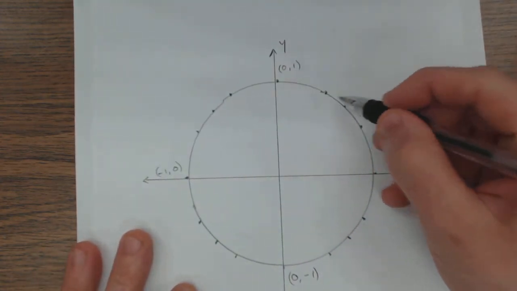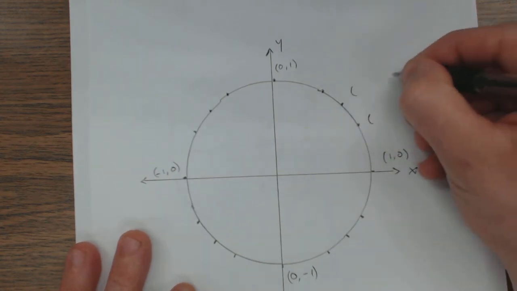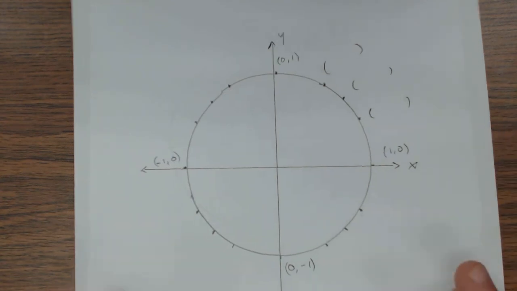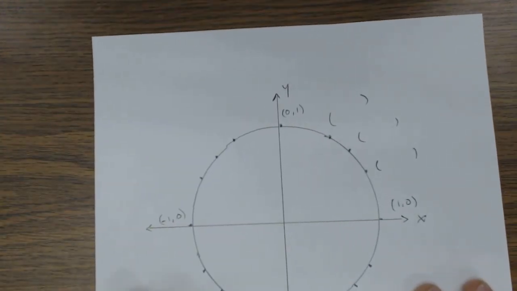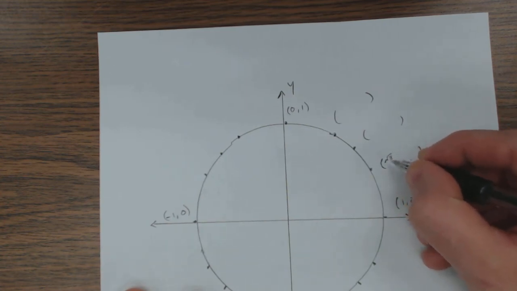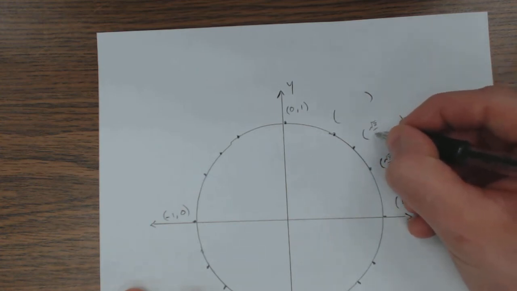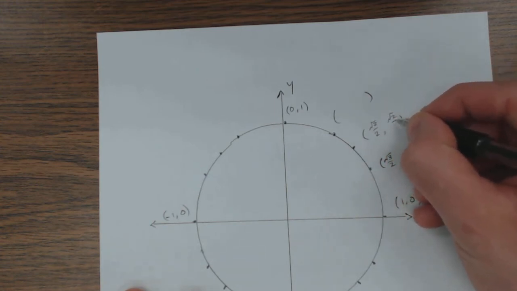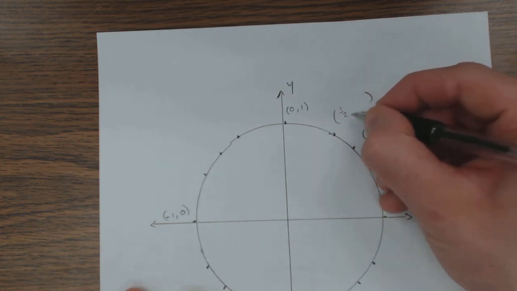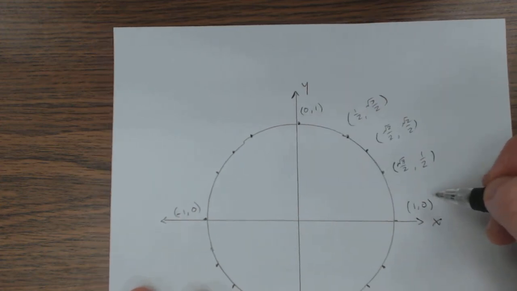Like I said, we'll only focus on this first quadrant for now. But it's easy to see now that here we have square root of 3 over 2, comma, 1/2. Here is square root of 2 over 2, comma, square root of 2 over 2. And here we have 1/2, comma, square root of 3 over 2. That's where these points come from.